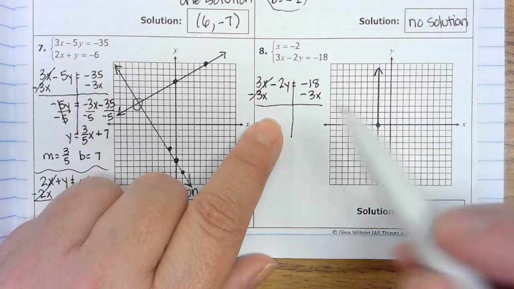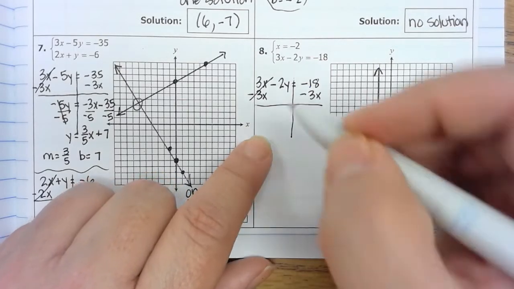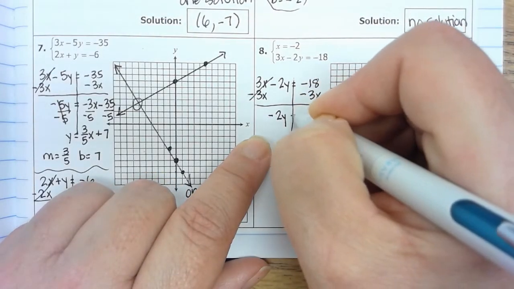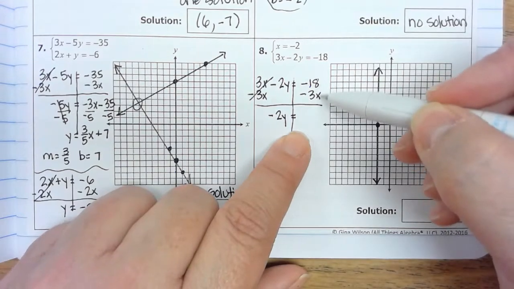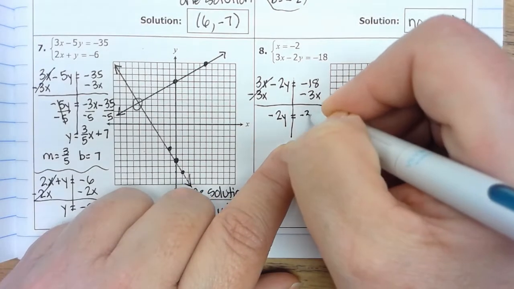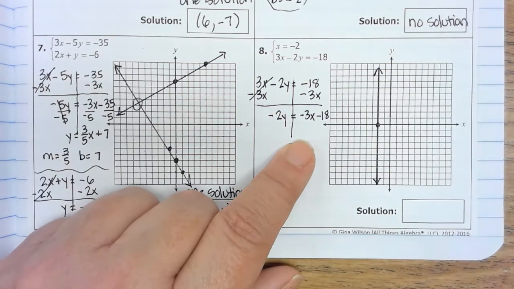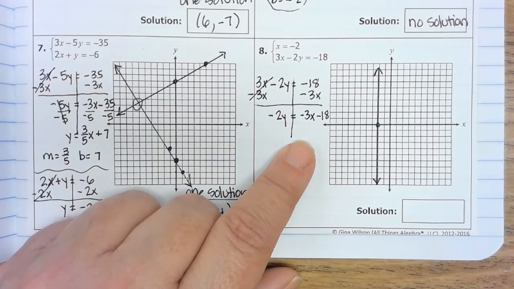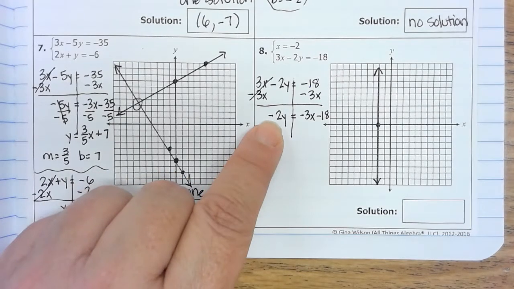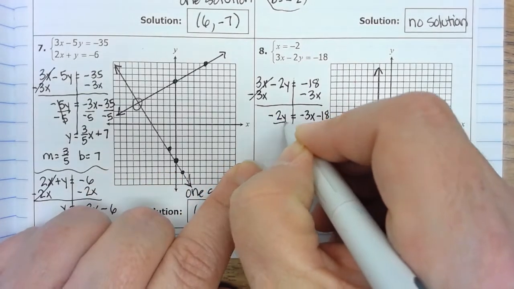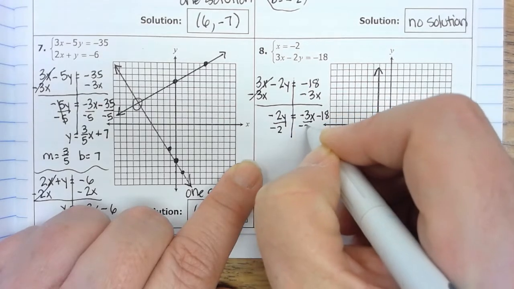We're bringing down a negative 2y. Be careful there. These are not like terms, so I need to keep them both. Negative 3x minus 18. And I need to get rid of this negative 2, so we're going to divide everything by negative 2.